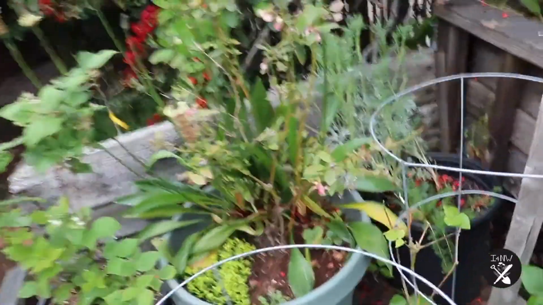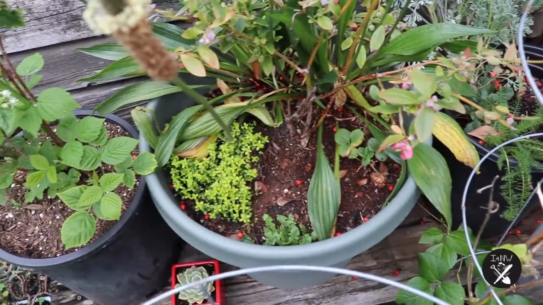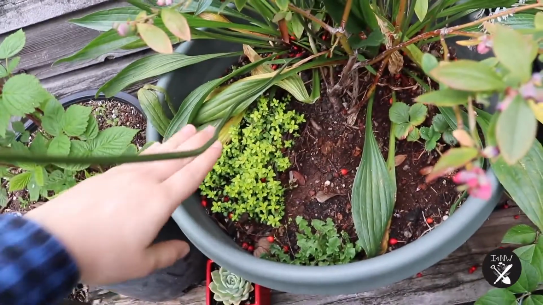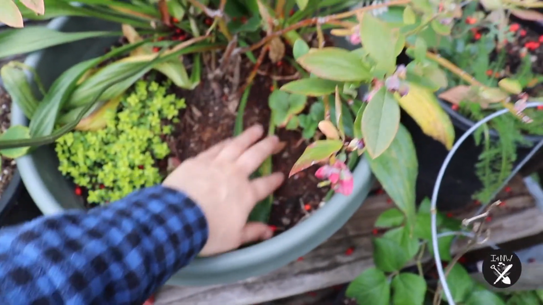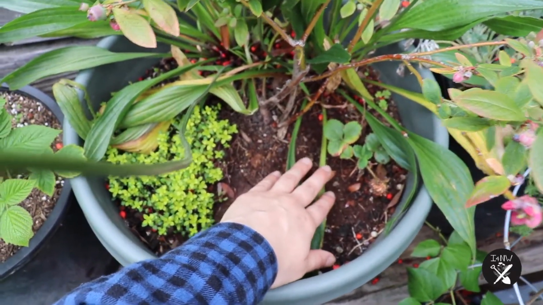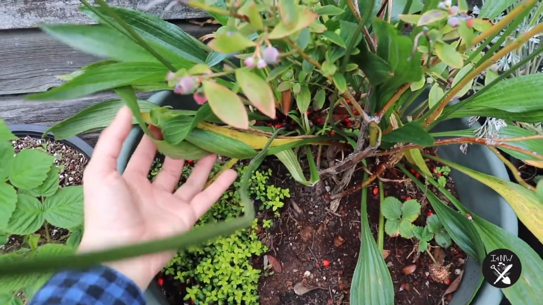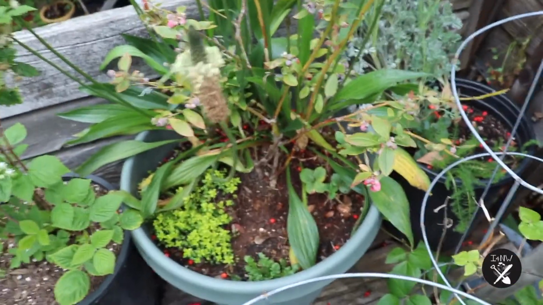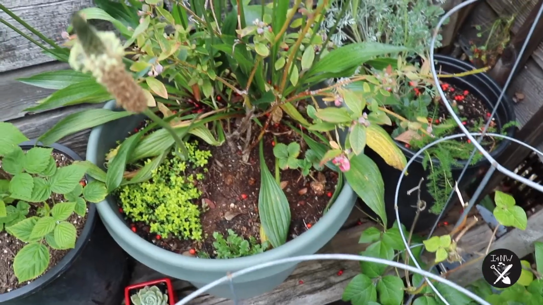Over here is another example. This is a blueberry plant in a container, but there's actually 3, 4 other plants in there. We've got creeping thyme, we've got a dandelion, we've got a strawberry, and we've got this plantain, which is a medicinal herb that also grows as a weed around here. So that's a small-ish container. I'd say that's maybe 18, 20 inches across.